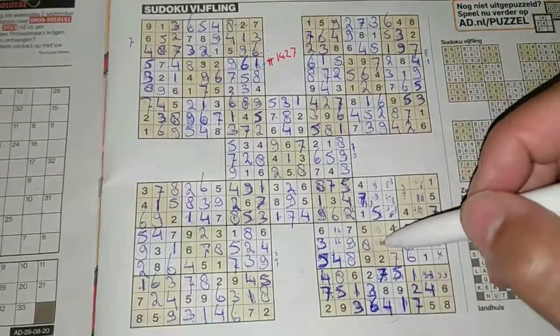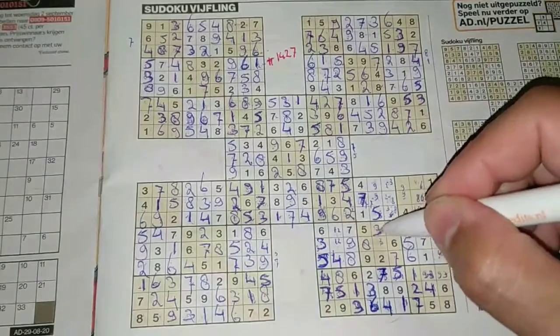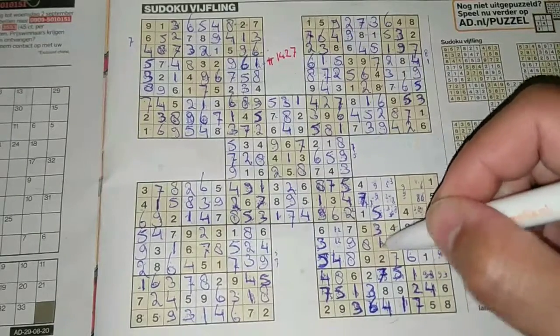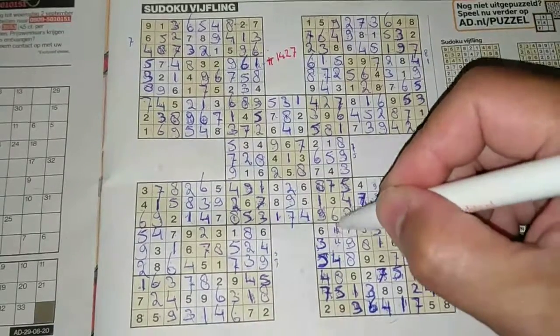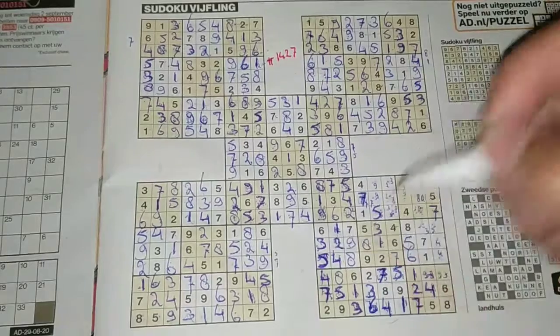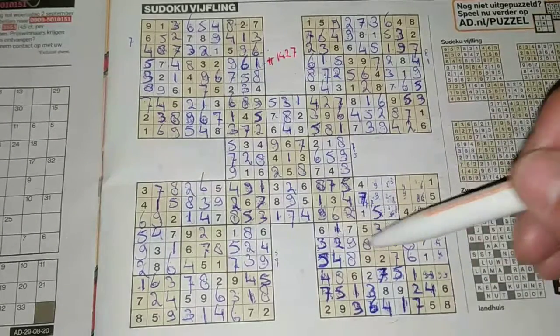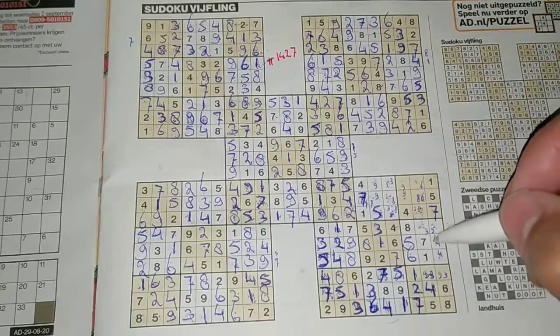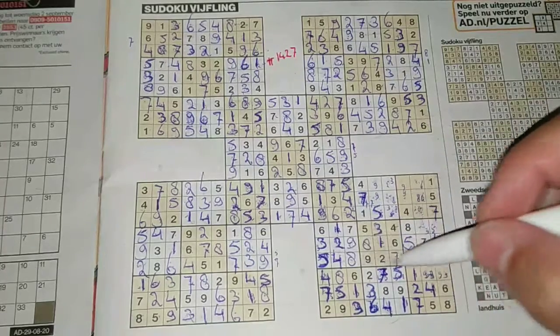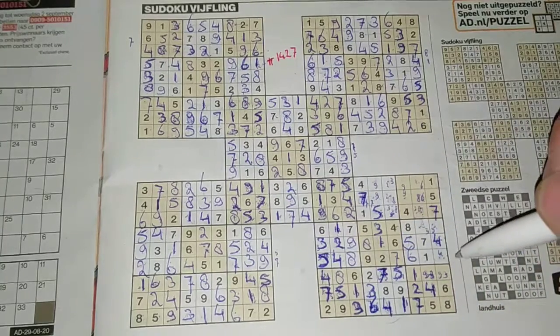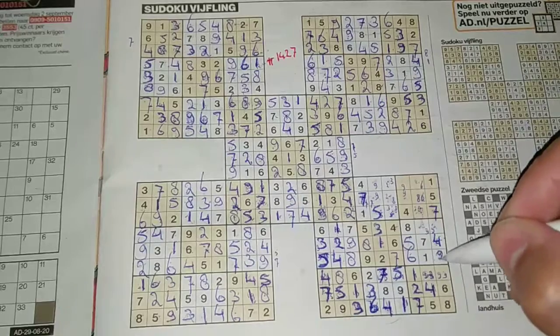We have a 3 here, so this cannot be a 3 anymore. This should be the 3, and this should be the 1. We have a 1 here, so this cannot be a 1 anymore. This should be the 1, and this should be the 2. 1 box left in this row for the number 4. 1 box left in the row below for the number 3.